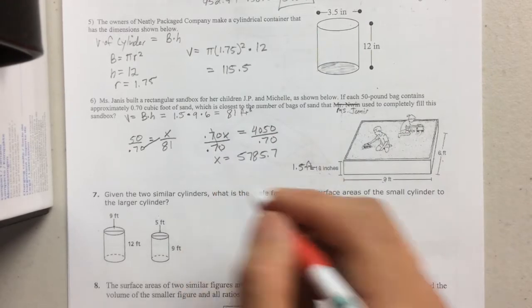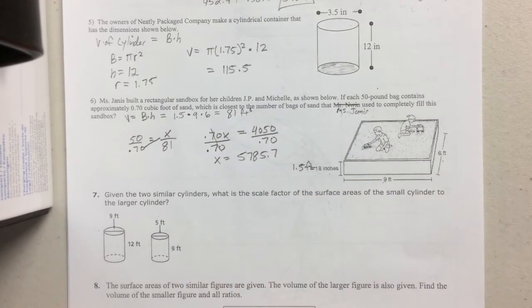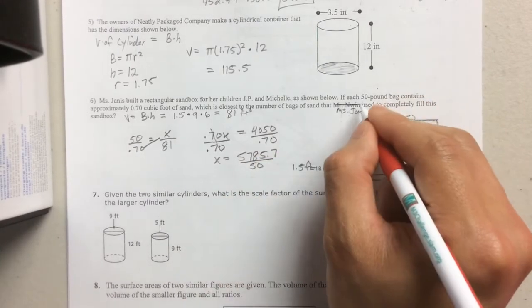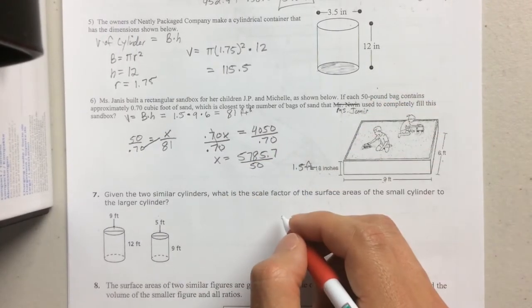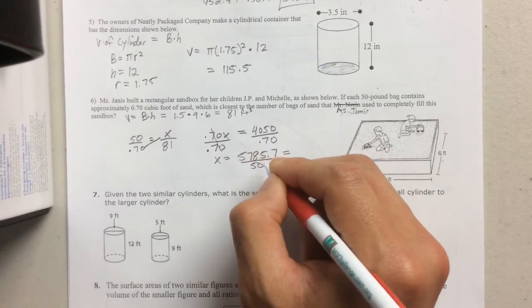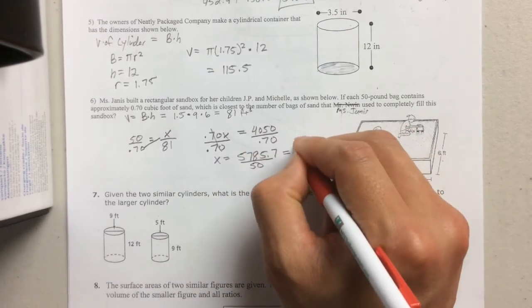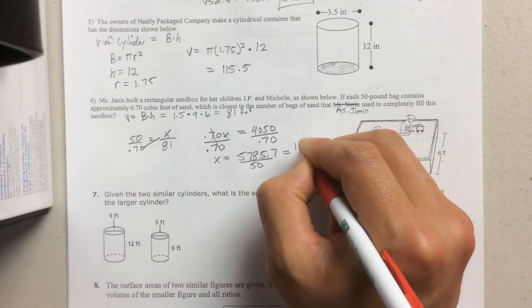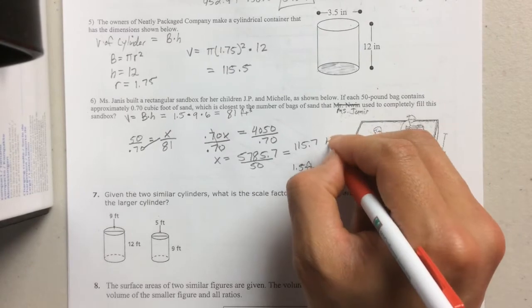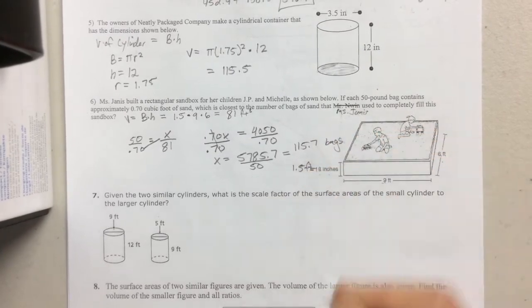Now, to find the actual number of bags, we're going to divide by 50 because each bag has 50 pounds. So you divide this amount by 50, you'll get 115.7. So about 116 bags.